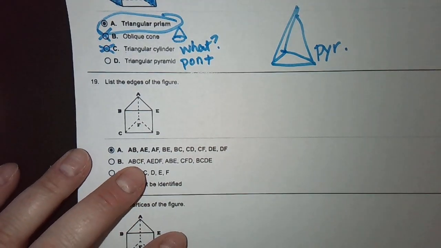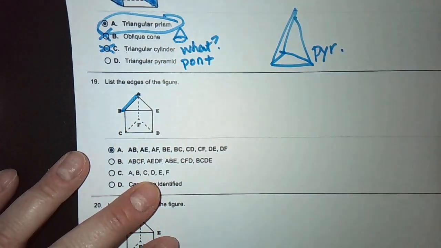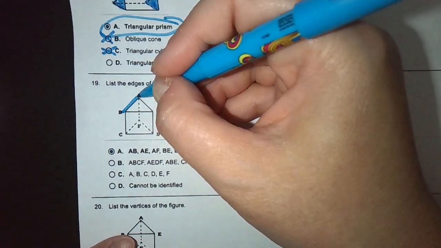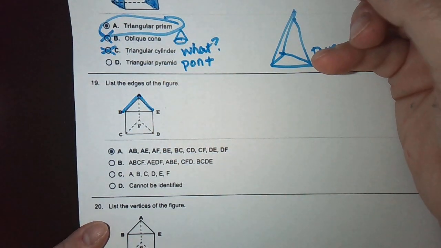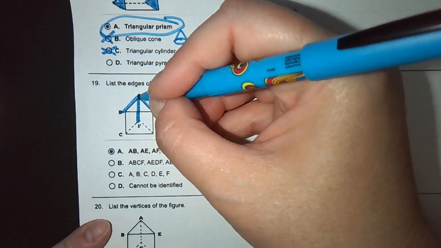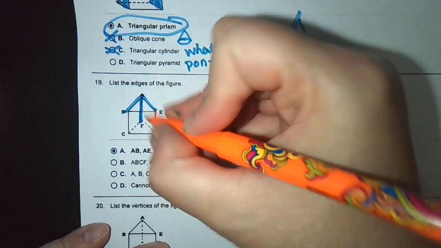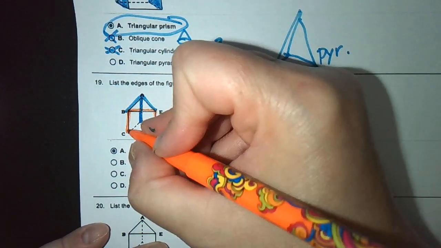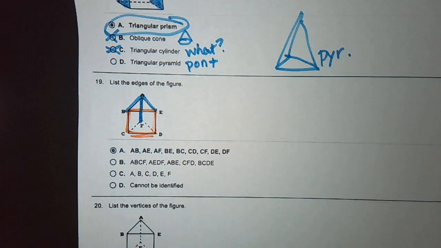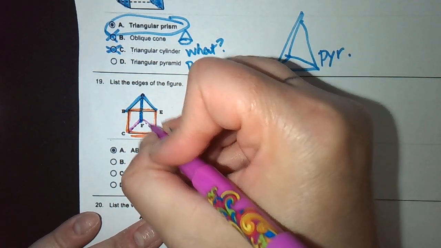Okay, keep going. 19. List the edges. The edges are AB, AE, AF, all the way back down. Okay, and then it keeps going. ED, BC, BD. Then I think the only two I haven't labeled are CF and FD.